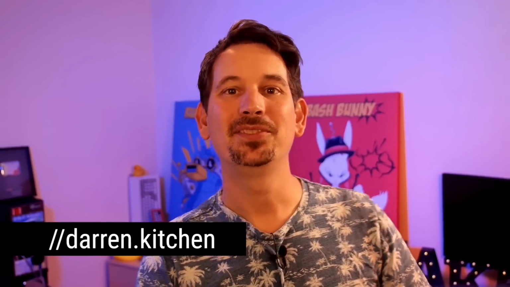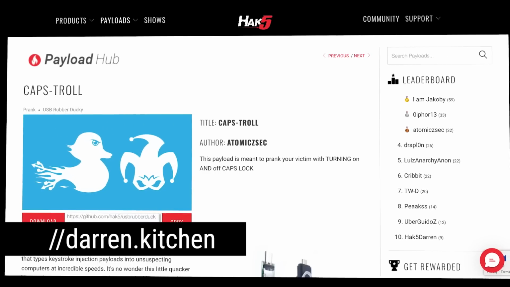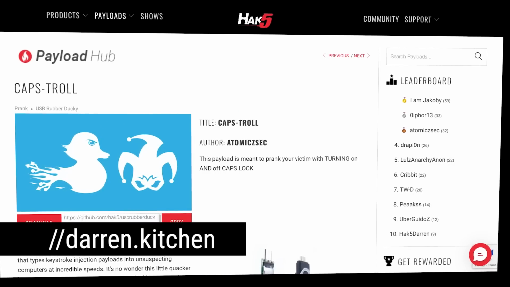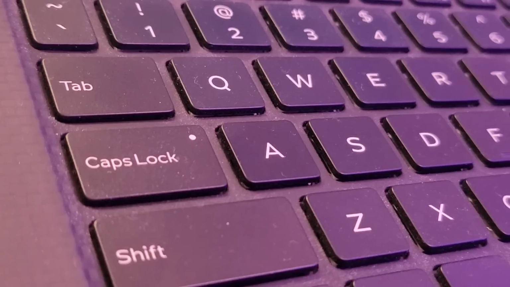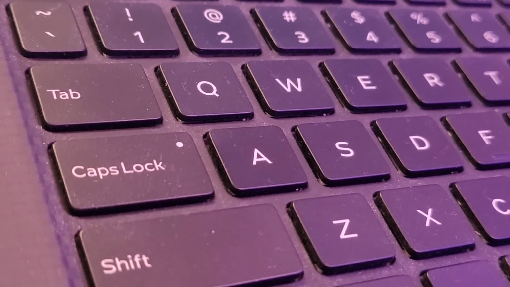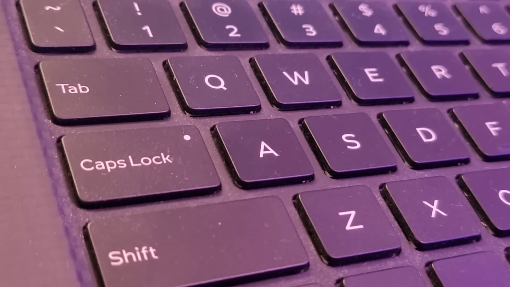For Hack 5, I'm Darren Kitchen, taking a look at the caps troll payload by Atomiczsec. This is a payload for the USB Rubber Ducky that attacks Windows targets with a little bit of PowerShell that will toggle the caps lock key on and off at regular intervals. It's just a wonderful, innocuous prank that you can pull on your friends, and it's a great example of cool things that we can do. So let's take a look.